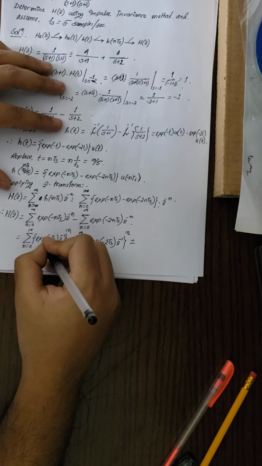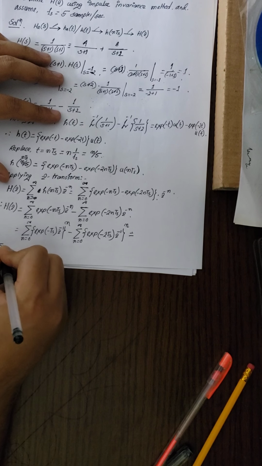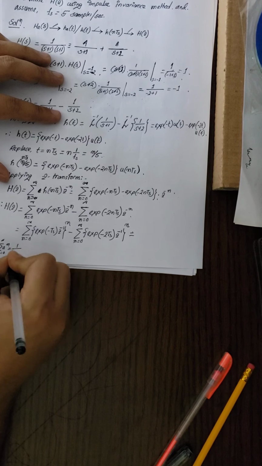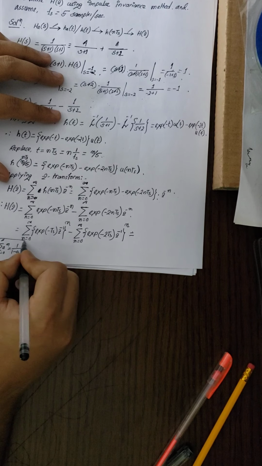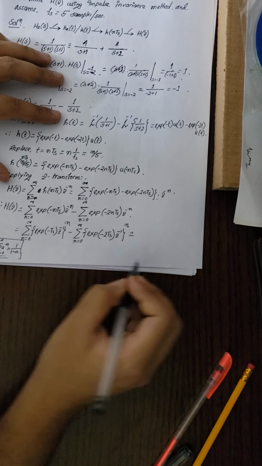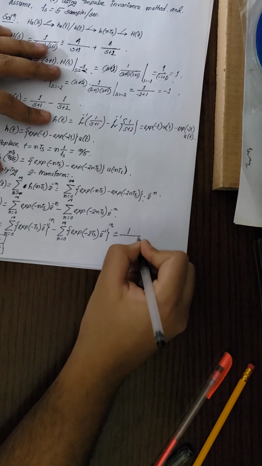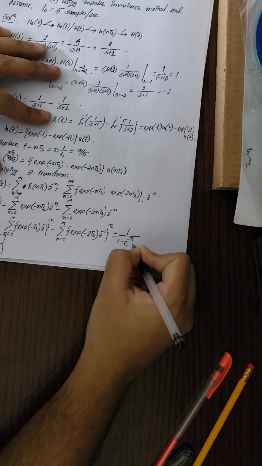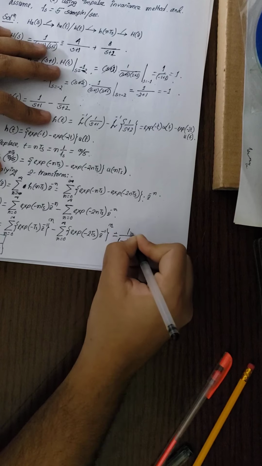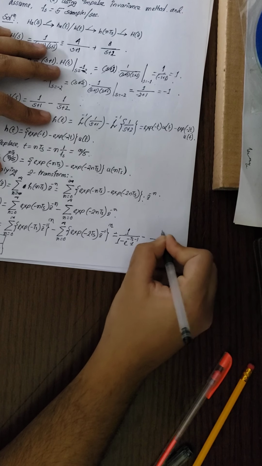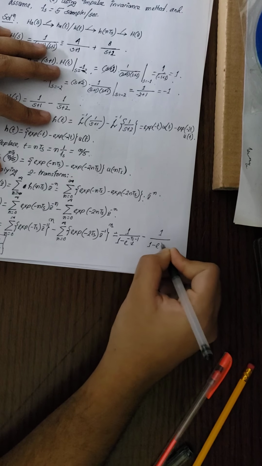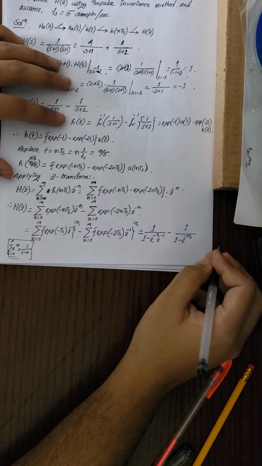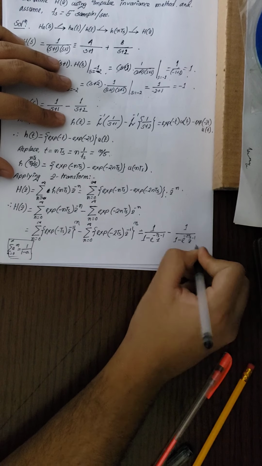This expression is in the form, once again, of summation a raised to n where n goes from 0 to infinity, which will be equal to 1 by 1 minus a. So both the summations are in this form, so this can be simplified to 1 over 1 minus e raised to the minus Ts z raised to the minus 1, minus 1 over 1 minus e raised to the minus twice Ts and z raised to the minus 1.